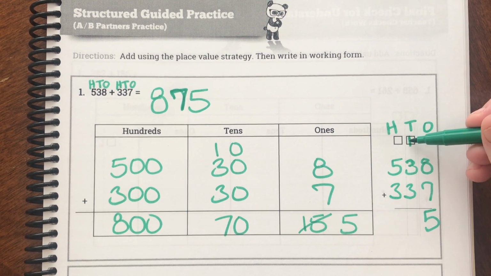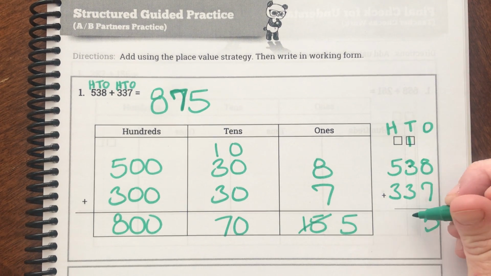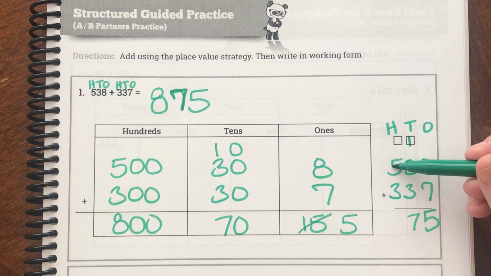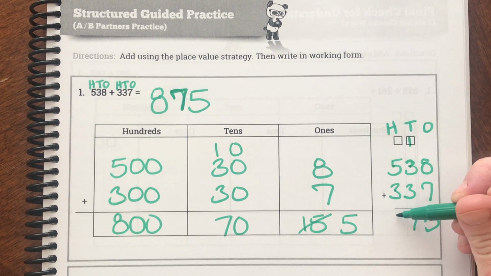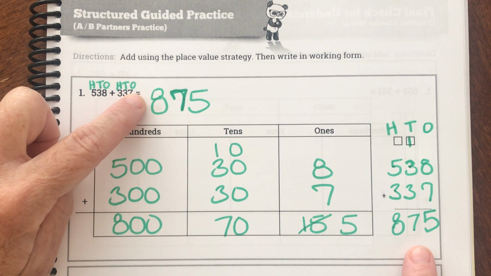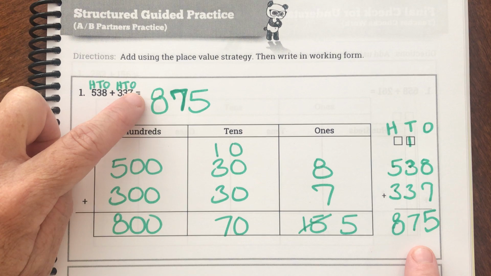So in the tens, I have 1 ten, 3 more tens, and 3 more tens. So I have 7 tens total. And then in the hundreds, I have 500s and 300s, so I have 800s total. So my sums are the same because it's the same problem. I just used different strategies.